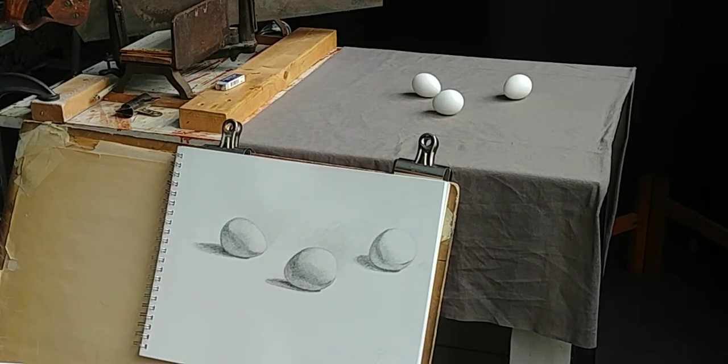And then if you're doing value 5, which is the darkest value, you're doing the cross hatching with the little C's or little circles, and that's 6B pencil. Remember that value 4 and value 5 are on the shadow side of the object. And then 3, 2, 1, 0 are on the light side of the object.